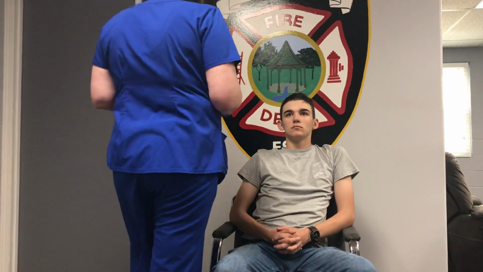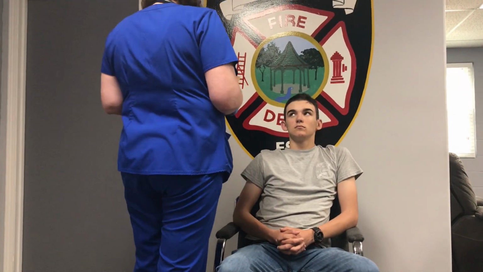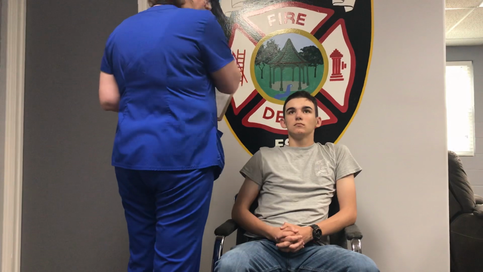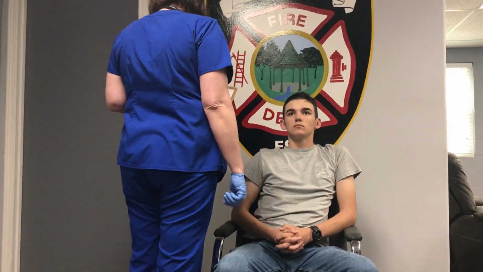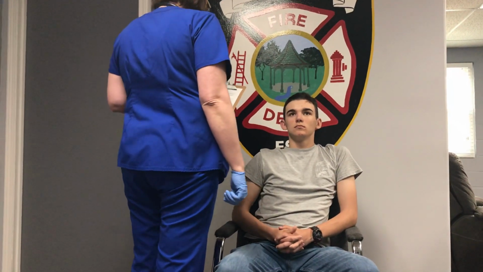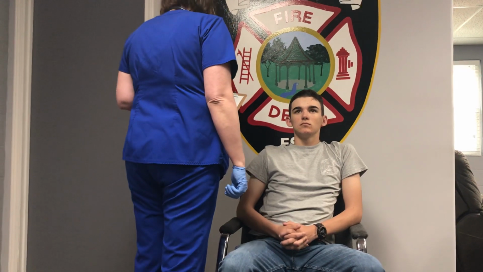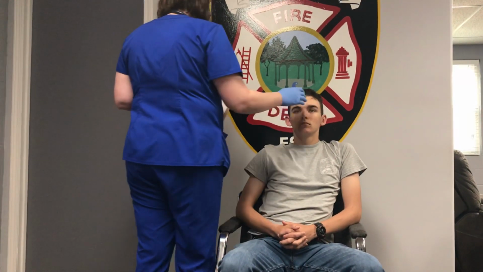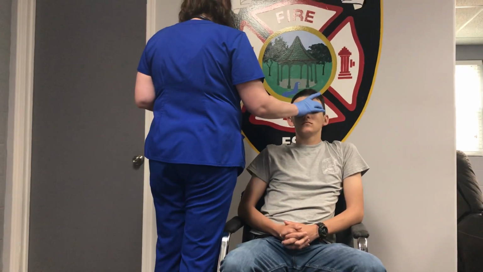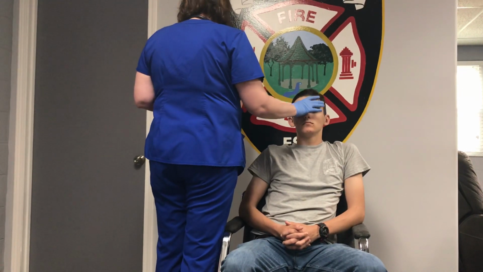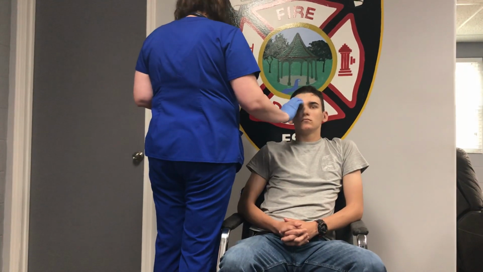Also, I'm going to inspect his face for symmetry, features of movement and expression and skin condition. Is the expression appropriate for the situation? Yes, his expression is appropriate. It's not flat or inappropriate. I would also palpate his temporal artery for tenderness and elasticity. Abnormal would be hard and rigid.